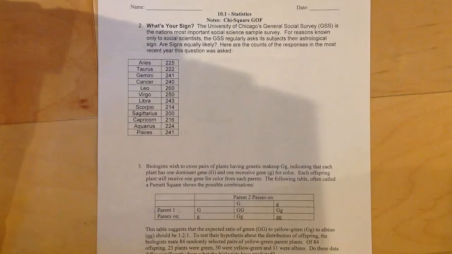Each sign takes up a certain part of the calendar, so assuming births are spread out over the year, astrological signs should be spread out in an equal way.